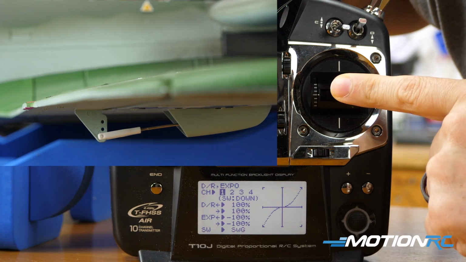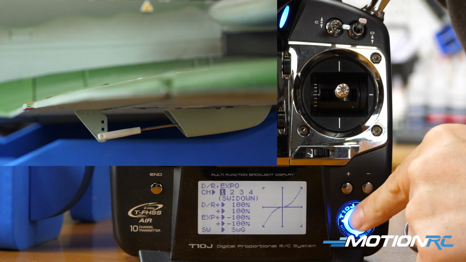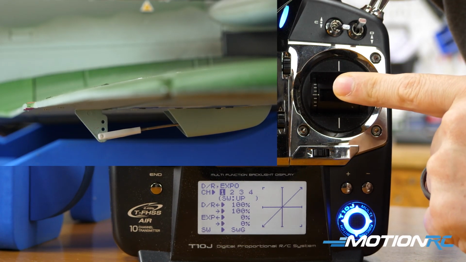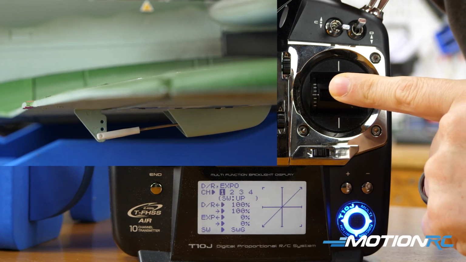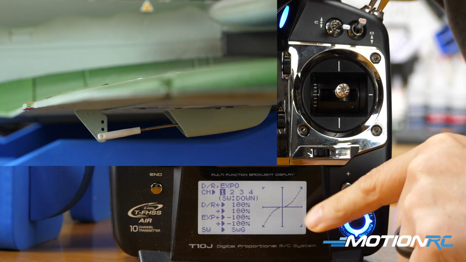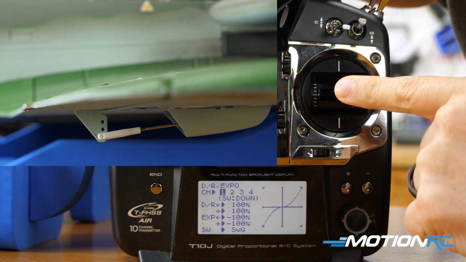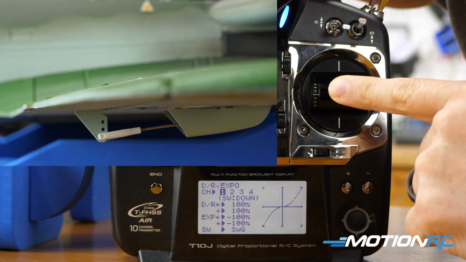So you can see that if I wiggle the stick in the middle, you barely hear it. But if I go back to 0% Expo, when I wiggle the sticks in the center, you can hear it. So really, that's what you're doing. When you are increasing your Expo, you are deadening the middle of your sticks, and we'll talk about why in a little bit.